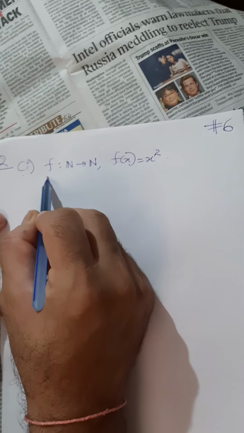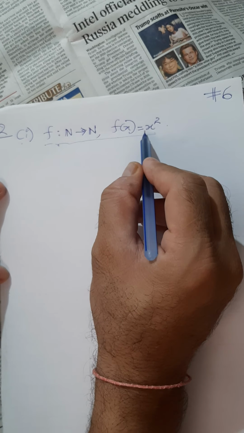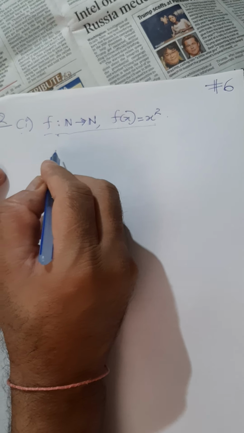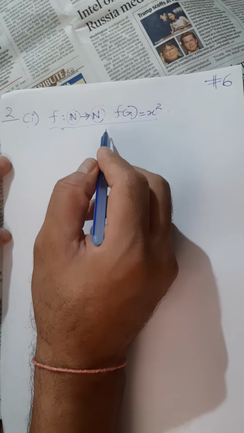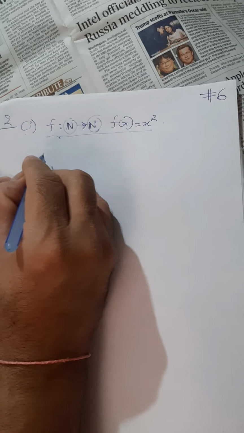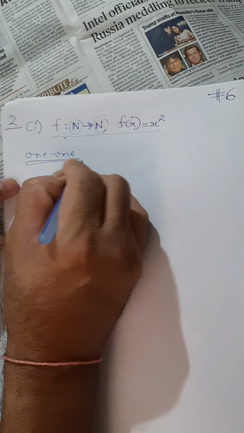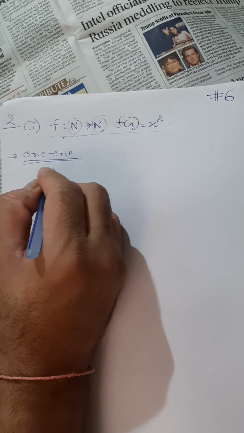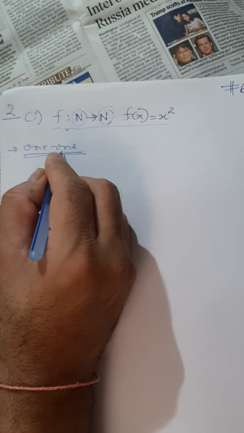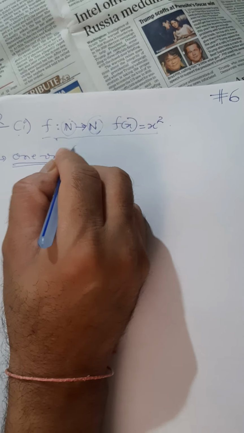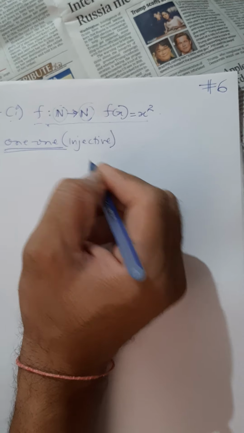Question number 2, first one. f is a function from N to N, where f(x) equals x square. Now when domain is N or Z, usually tasks become easier. So here in the first part, you're asked to check whether it is 1-1 or not, or onto or not. That's the question. We want to check whether it is 1-1, that is injective, or surjective or not.